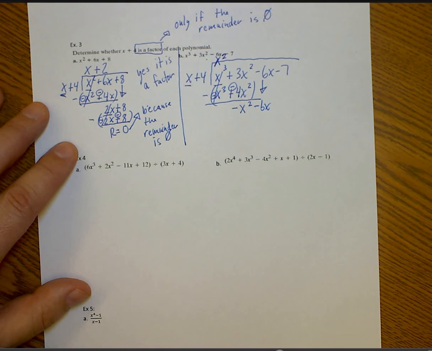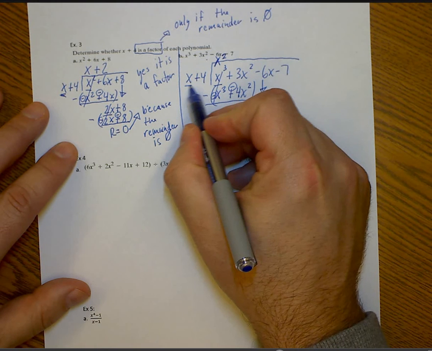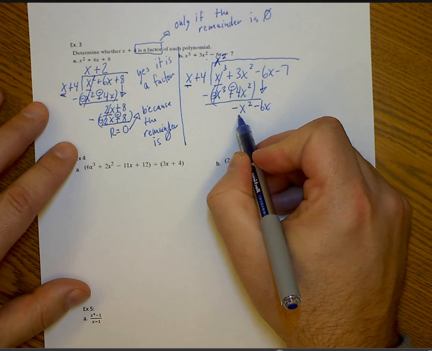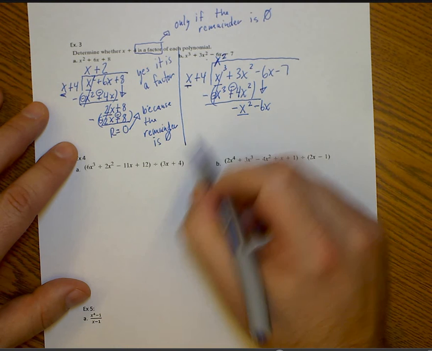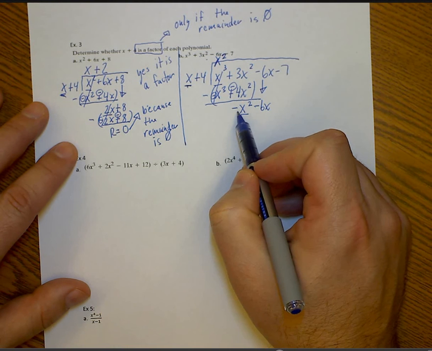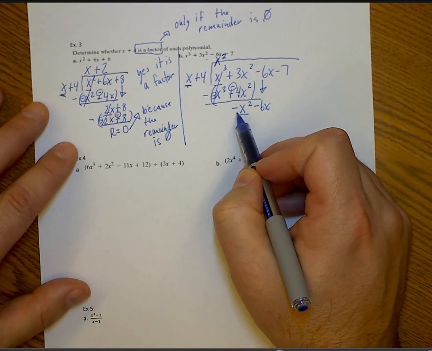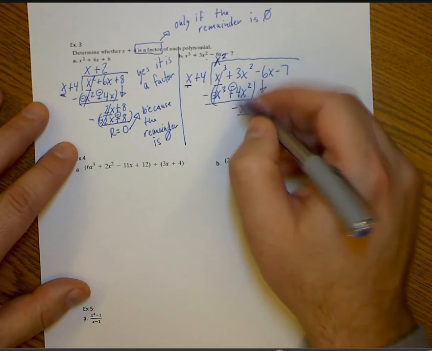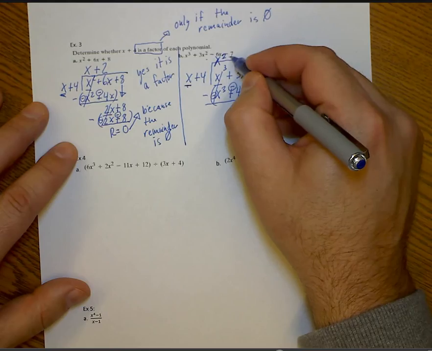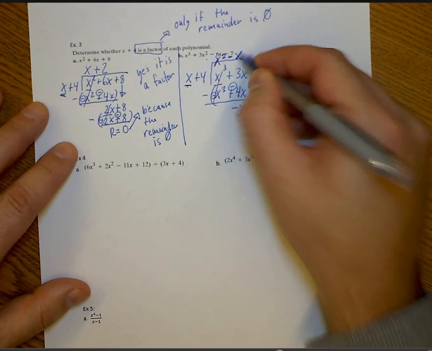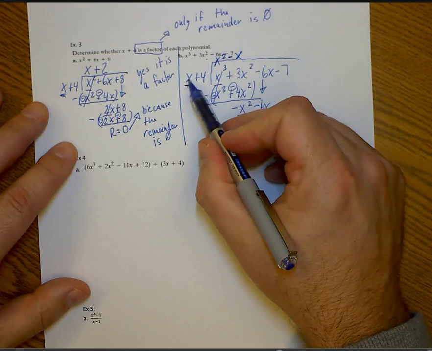Okay, so again I go back and I look at this and I say, what can I multiply by x to get negative x squared? This time I need it to be negative. This is the first time this has happened. This needs to be negative x, because a negative times a positive gives me a negative. So when I distribute, negative x times x gives me negative x squared.